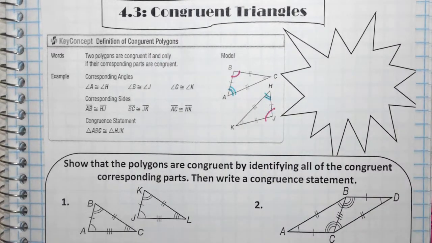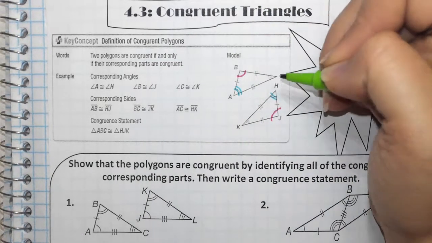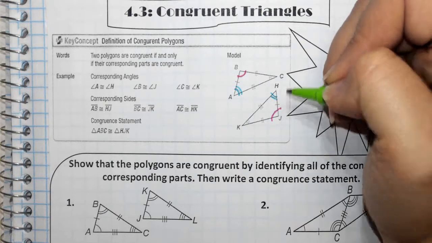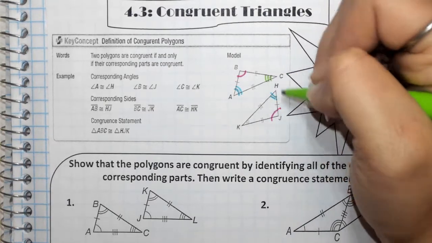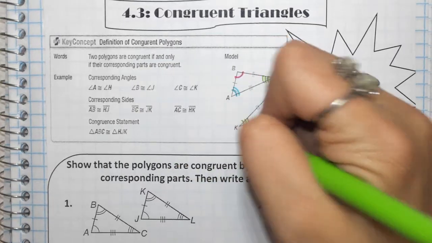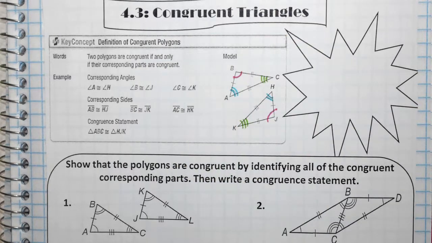J. Angle C has how many rainbows? Well, look at your paper. You have the same notes in front of you. 1, 2, 3. What other angle has 3? So you match up your angles by rainbows.